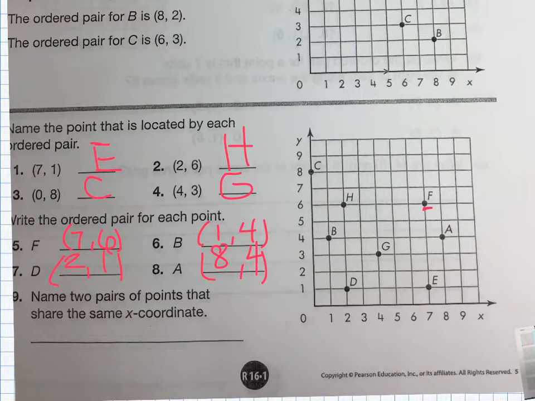Excellent. Now, the last question says, name 2 pairs of points that share the same x coordinates. Okay, this sounds tricky, but pretty much all it means is which ones are on the same line when you go over. Okay? Sean Carter, give me 1. And I don't want the letter, I want the points. Okay, help him out, Autumn.